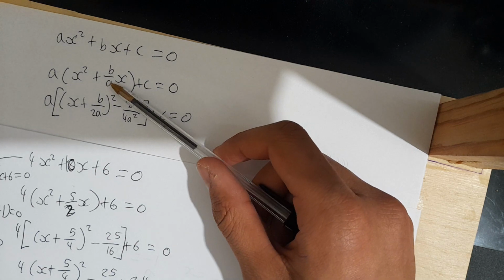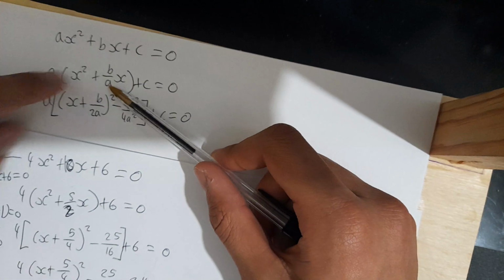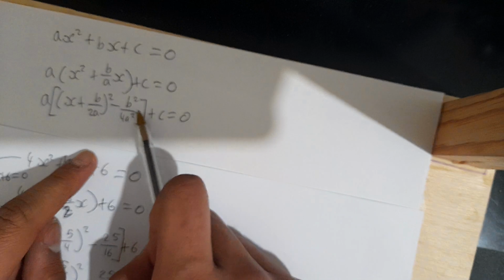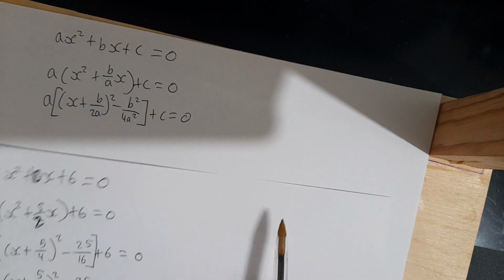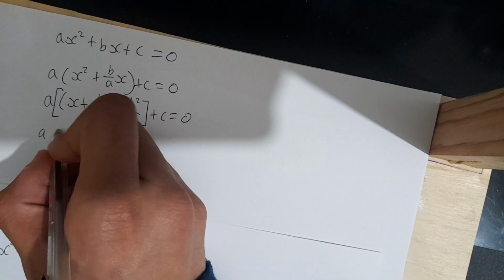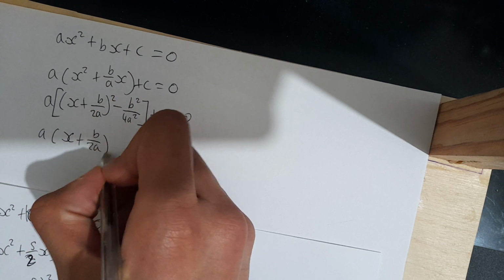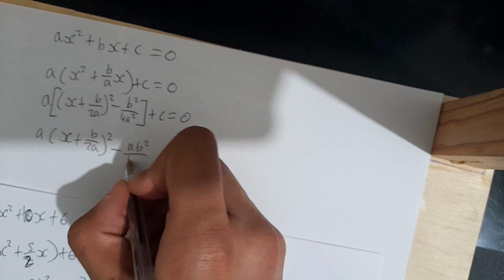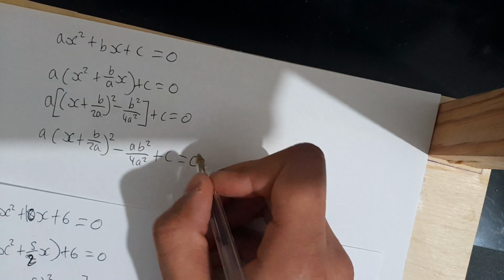Because similarly here, I halved this and put it there, just like here, whereas 5 over 2 is 5 over 4. I halved it and then subtracted that squared. b squared and then 2a squared. I subtracted that. And now, what's our next step? Now we can multiply by a. So we get a, x plus b over 2a squared, subtract ab squared over 4a squared, plus c equals 0.